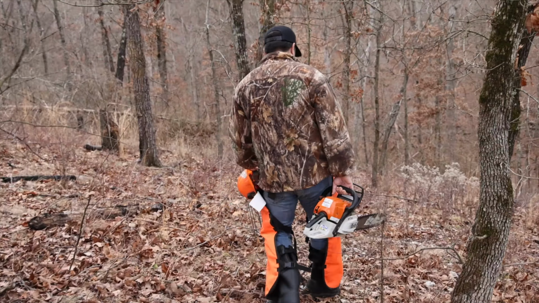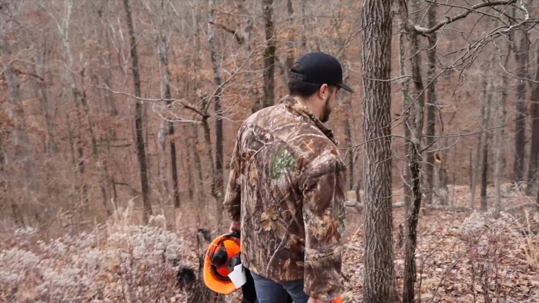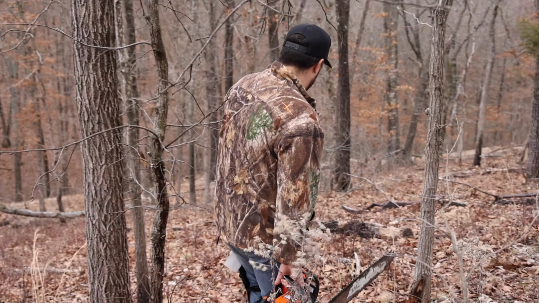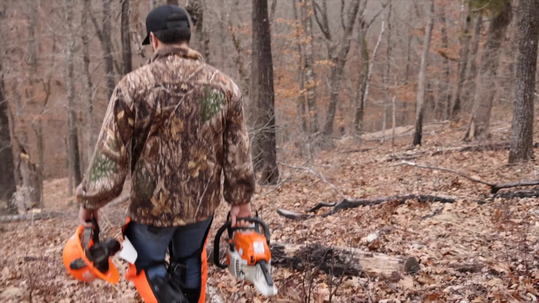Little to no browse down low for the deer. No thermal regulation here whatsoever. So this is not going to be an area that they want to hang out when it's super cold out. Let's keep walking.